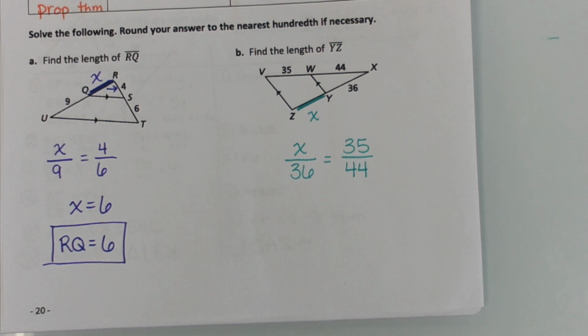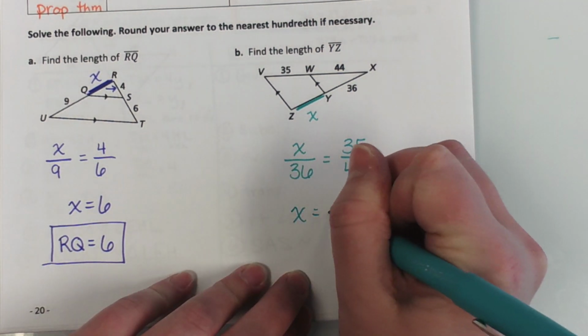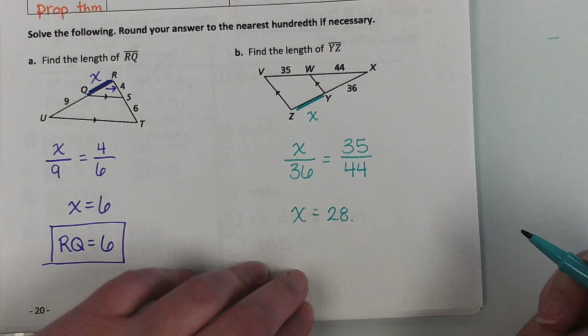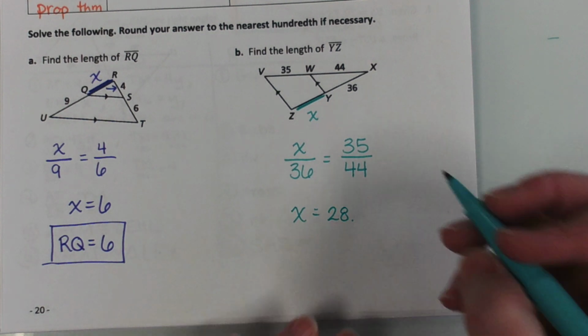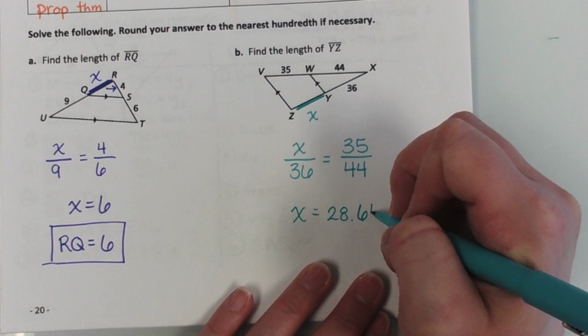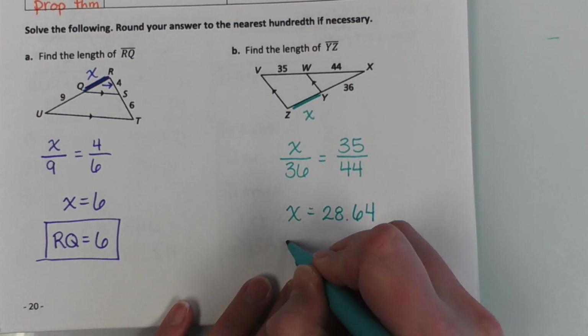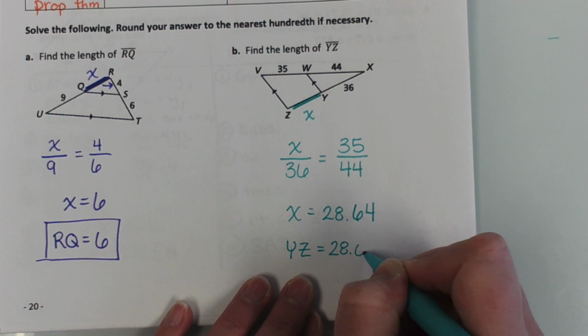Do you trust my cross multiplication skills on this one? Sure. x is equal to 28 point 6, 3, 6, 3, 6, 3, and so on. If I'm rounding to the nearest hundredth, that would be 6, 3 or 4? 4. And then don't forget to change it back into YZ, which is what it actually asked for in the first place.